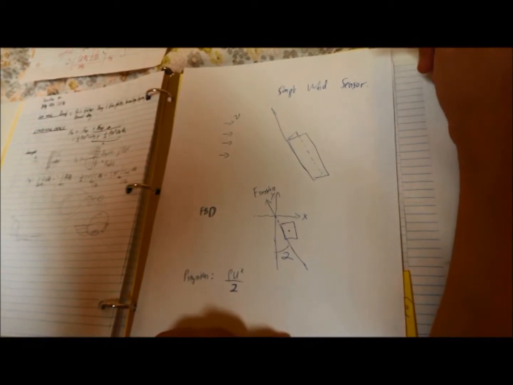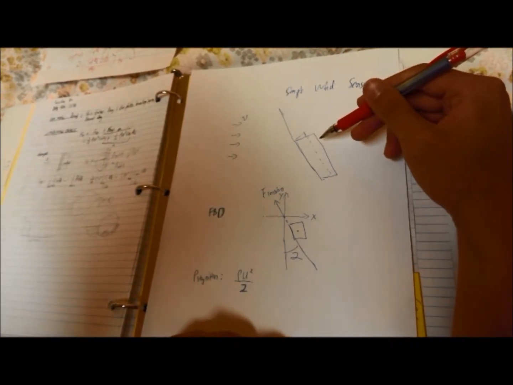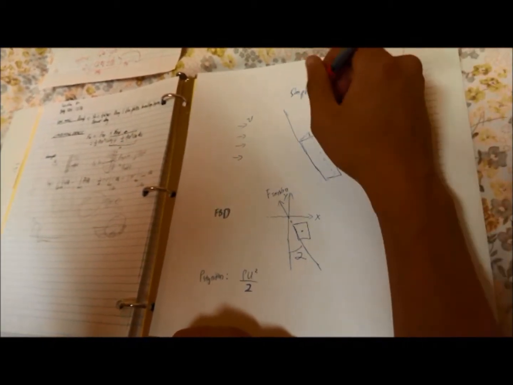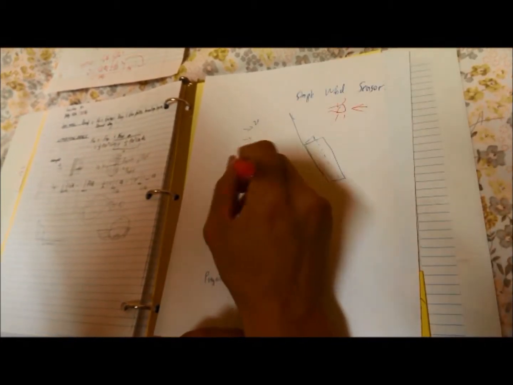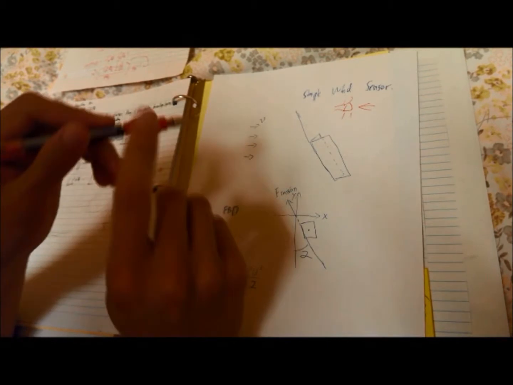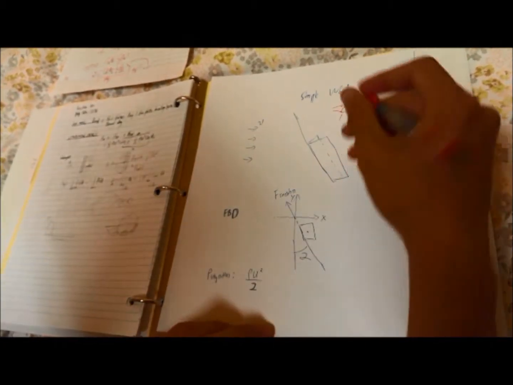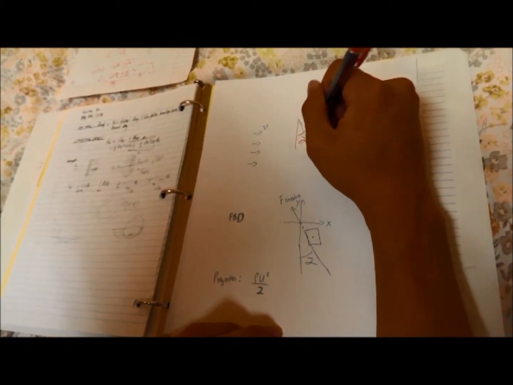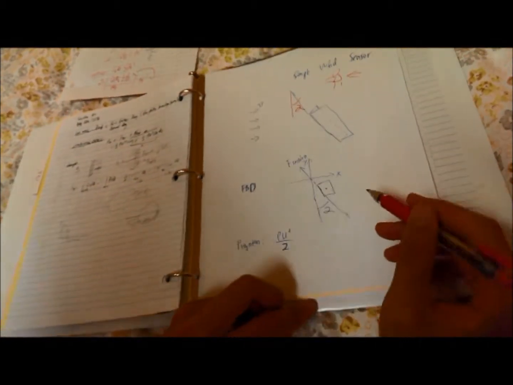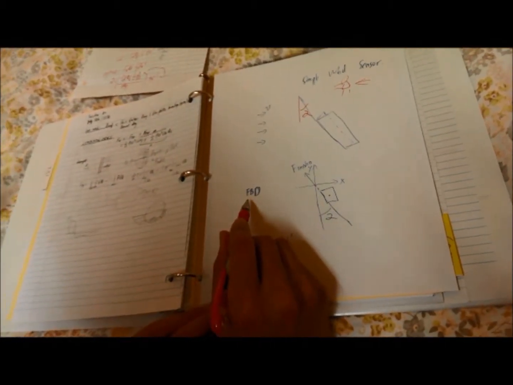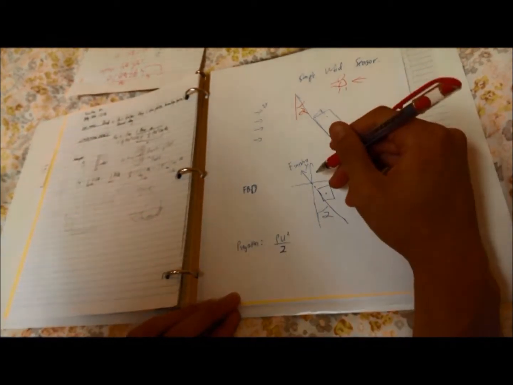Yep. Okay, so this is a 3D drawing of the wind sensor, and when a person walks that way, there will be relative velocity going backwards. So that will give us an angle. Let's call it alpha. And in the diagram below, here is a free body diagram of the wind sensor.